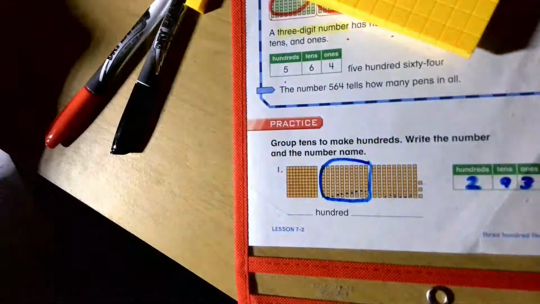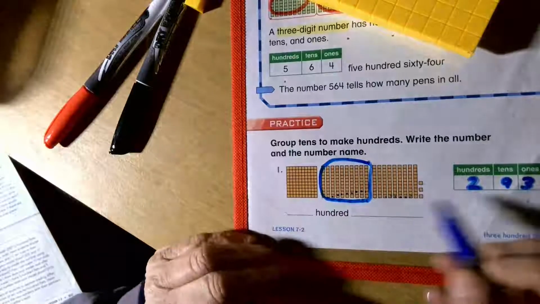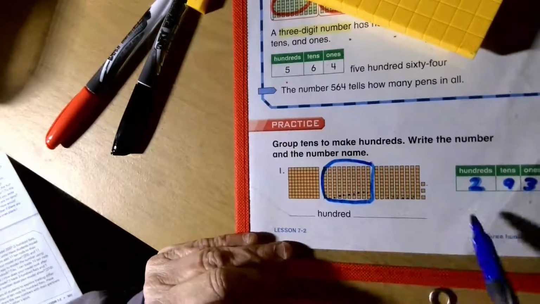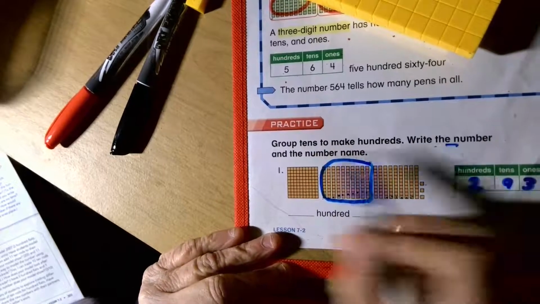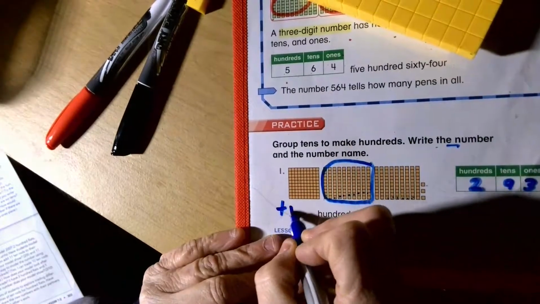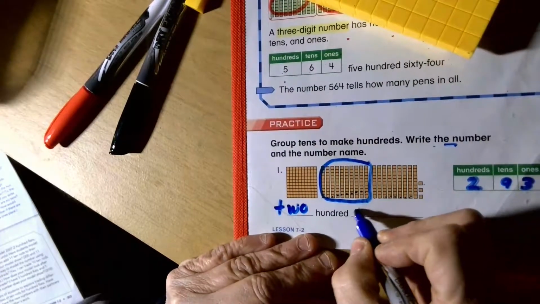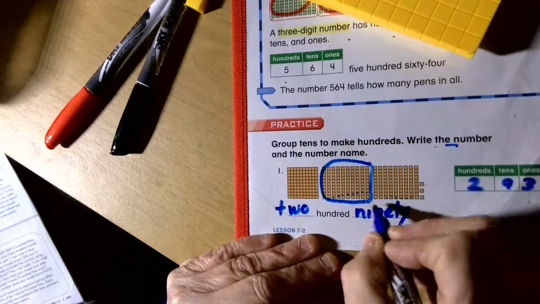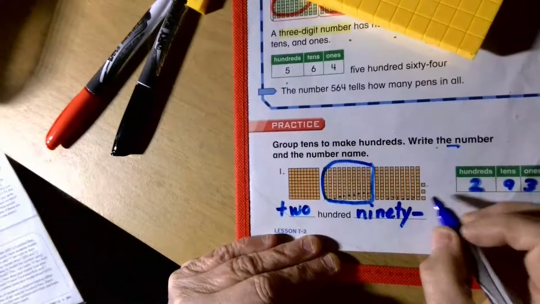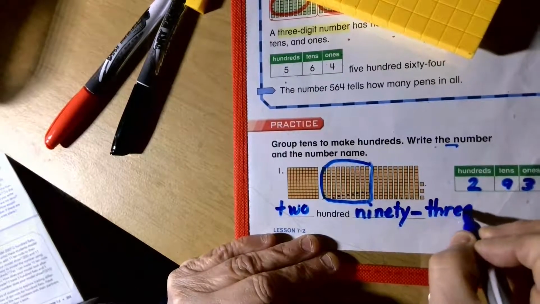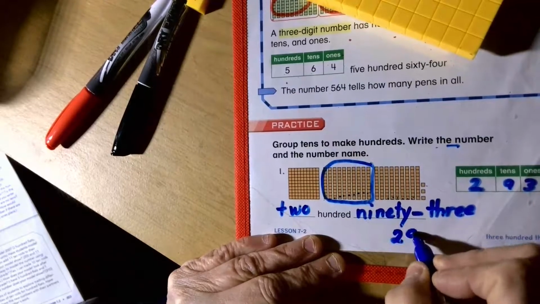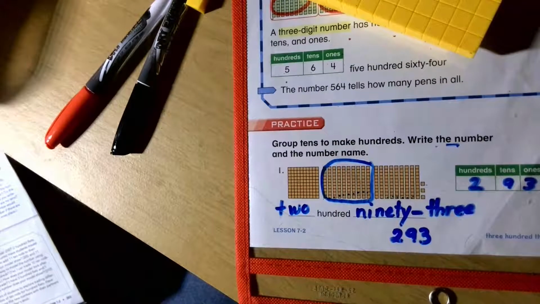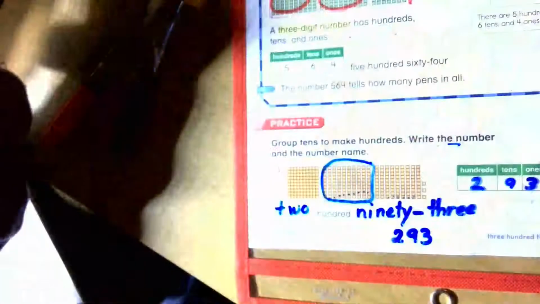Okay. And we have 9 tens. 90. And 3 single ones. So we can say we have the word, because it said write the number in the number name. We're going to write 200, 90, and remember to put the hyphen, 3. So we wrote the standard number, 293. Okay, can we turn the page over?